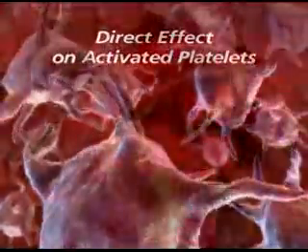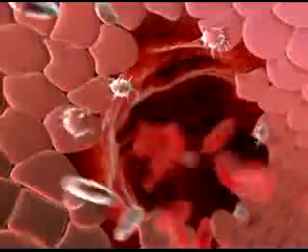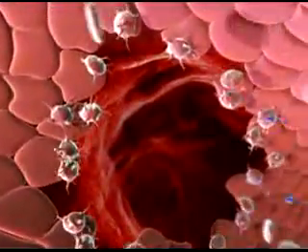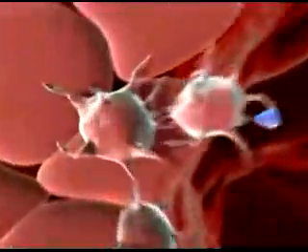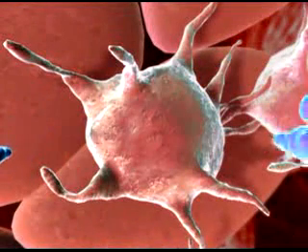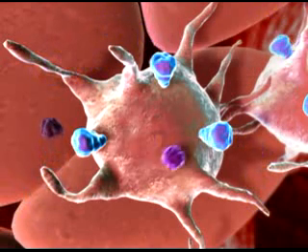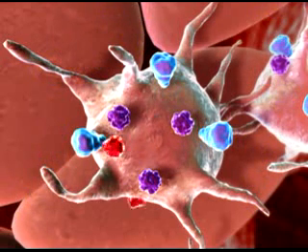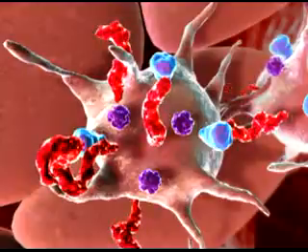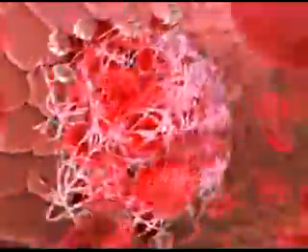of action. During a bleed, platelets become activated and begin to adhere to the site of injury. Novo-7 binds directly to activated platelets, promoting the generation of factor 10A on the platelet surface. This leads to a burst of thrombin that promotes the formation of a stable fibrin clot.